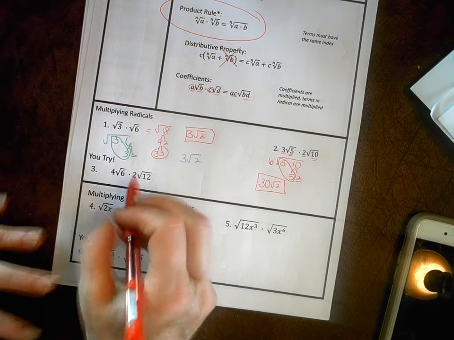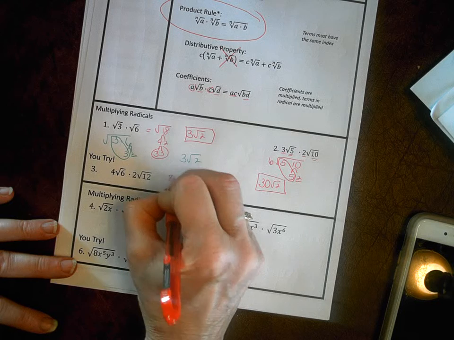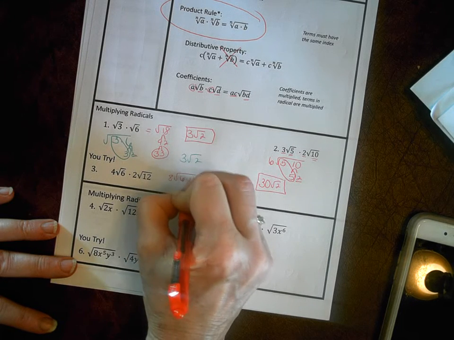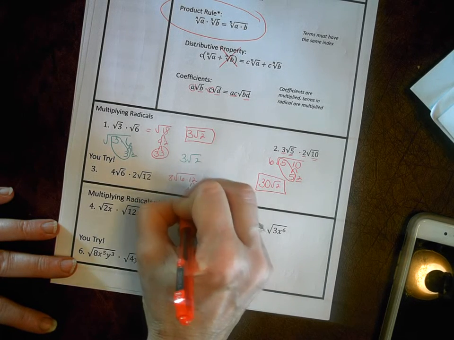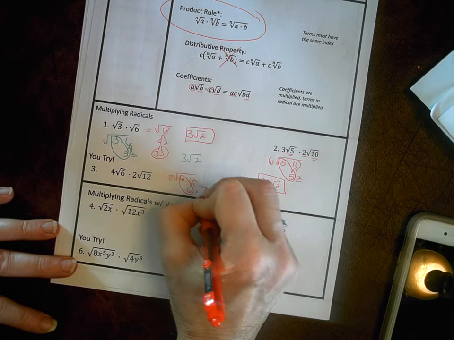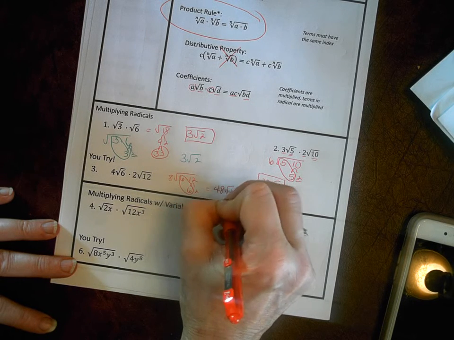This is the one I had you guys try in class. It looked like this. The 6's match. And it was 48 radical 2.